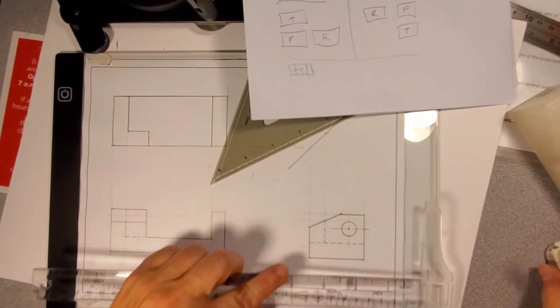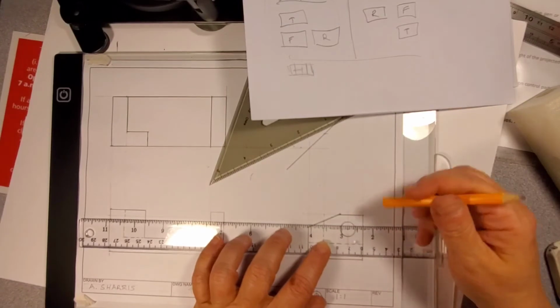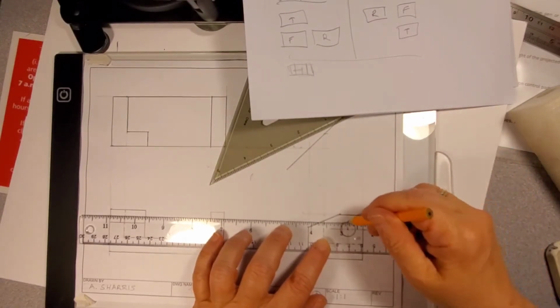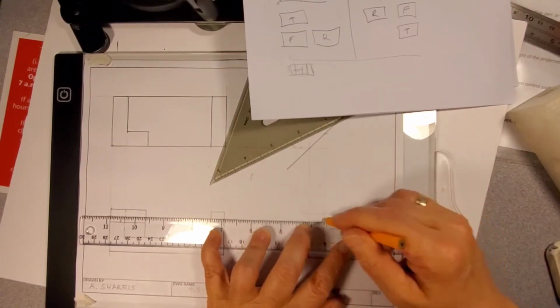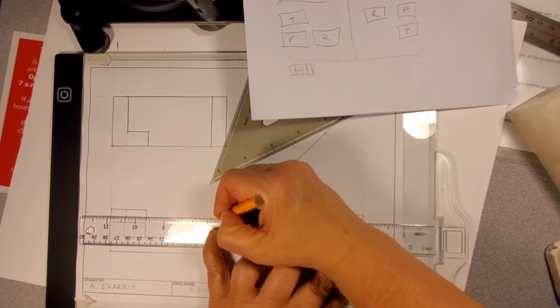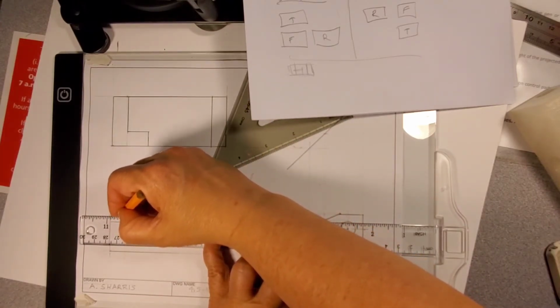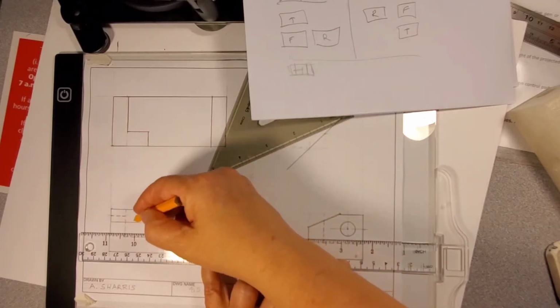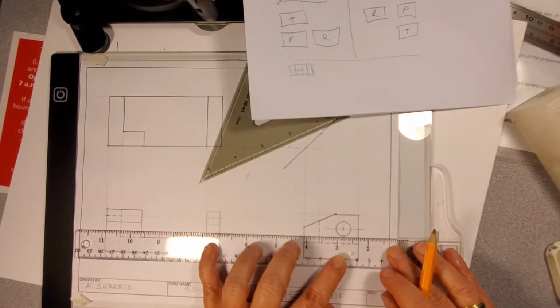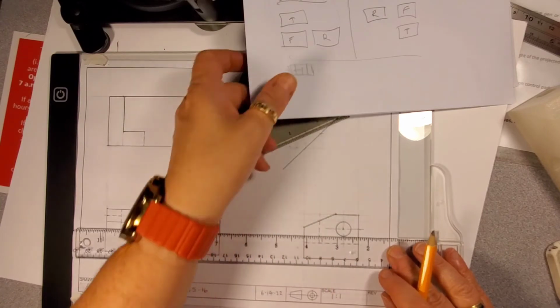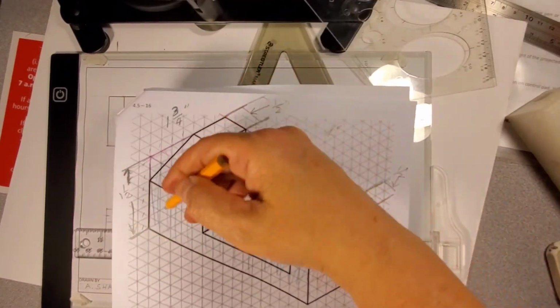So all I got to do now is carry these lines over. That's a hidden line. This is a hidden line, but it ends there because the hole ends with the thin part of the thickness of the wall, not the thick part.